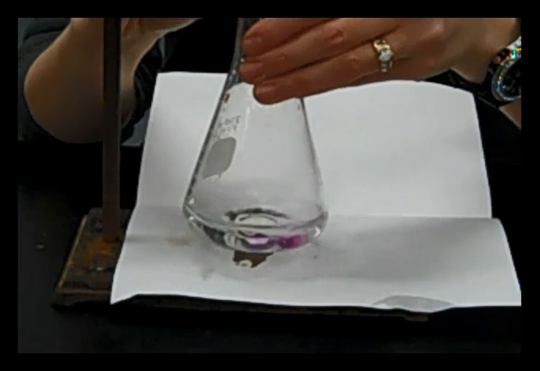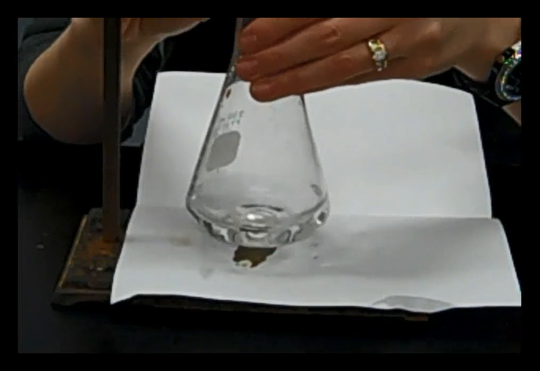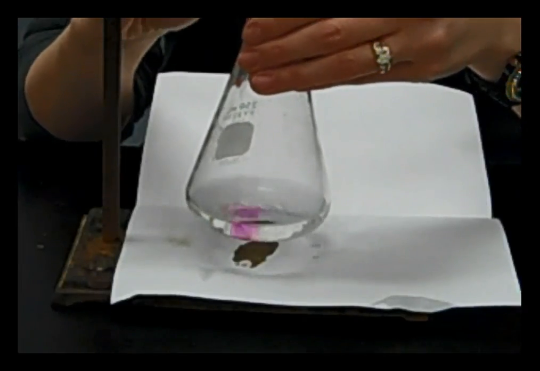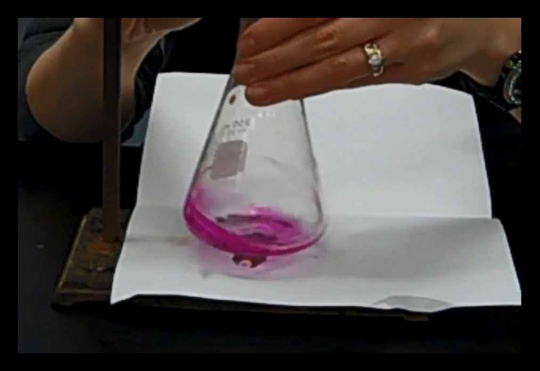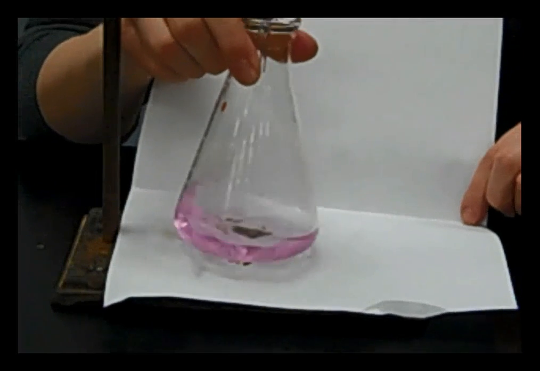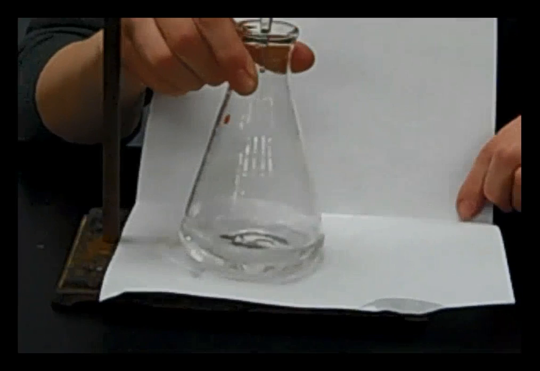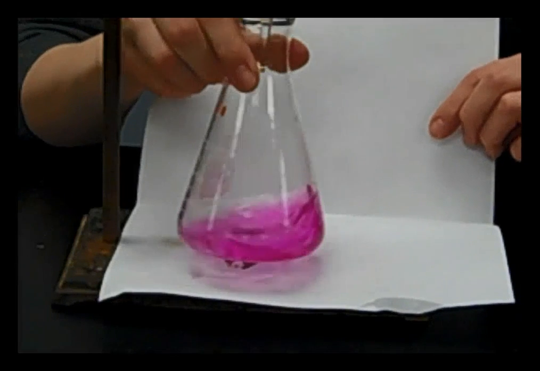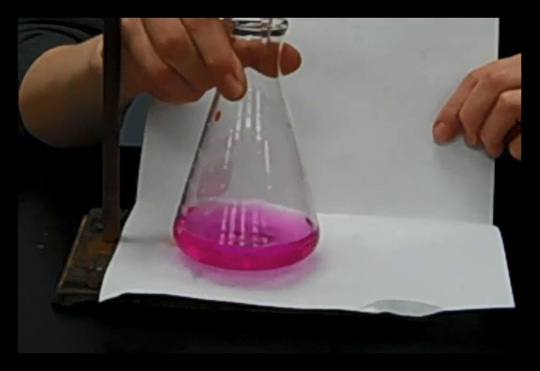Take your time. You want to add 1 drop to cause the color change to occur. Sometimes it will appear that the color change has taken place, but then it will fade again. I like to say that the color has to have staying power. It needs to last at least 30 seconds. And your goal is to get the color change to occur in 1 drop.